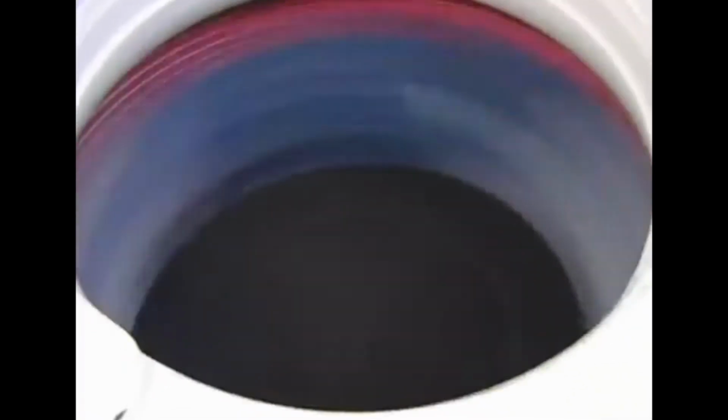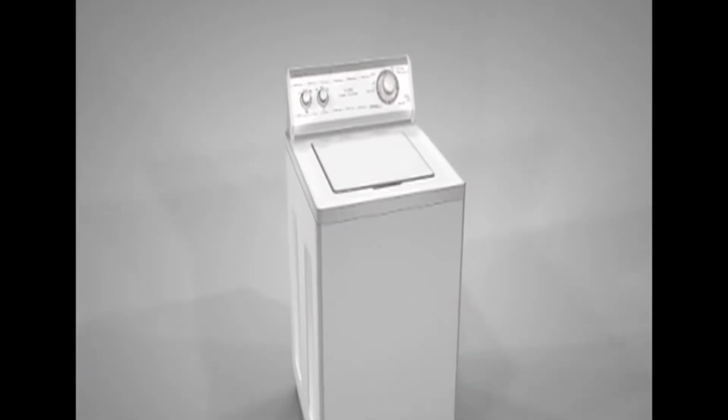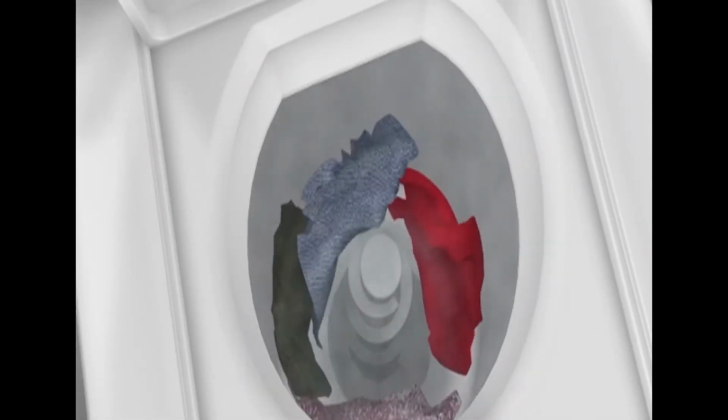The rotation of the clothes within water containing the detergent enables the removal of dust from the fabric or the clothes. Thus, the agitator performs the most important function of rubbing the clothes with each other as well as with water.